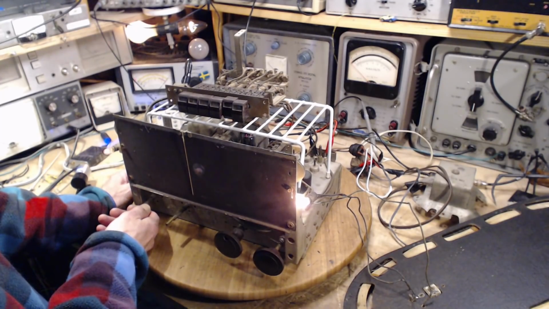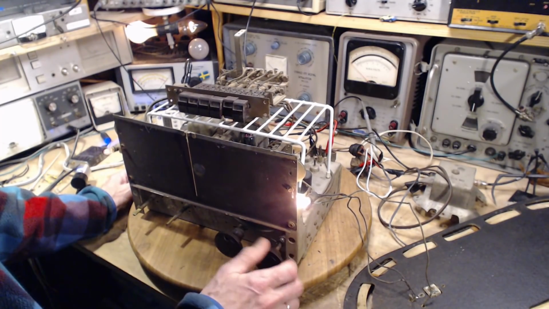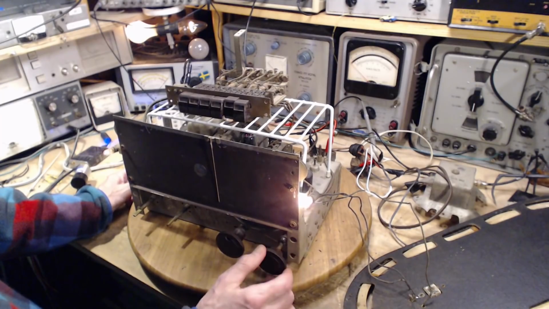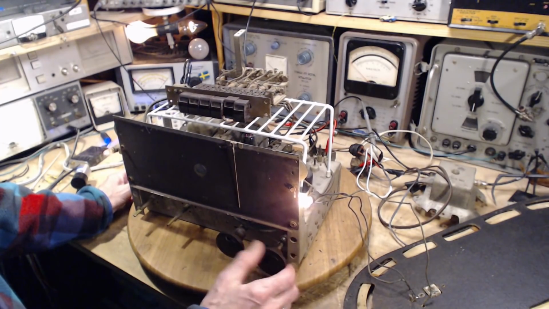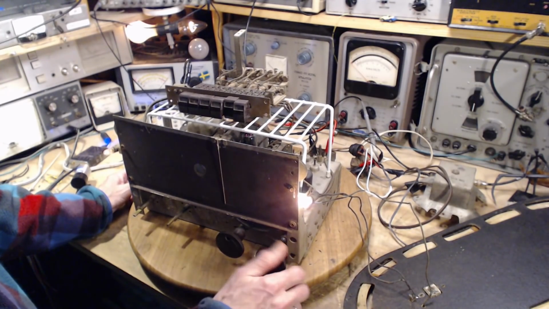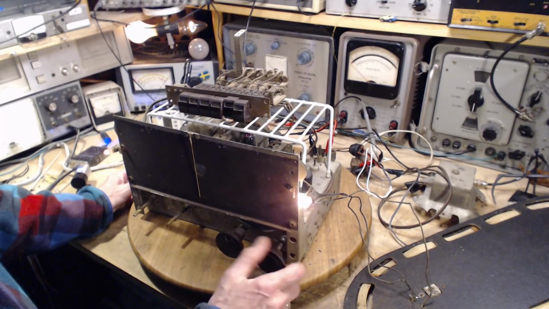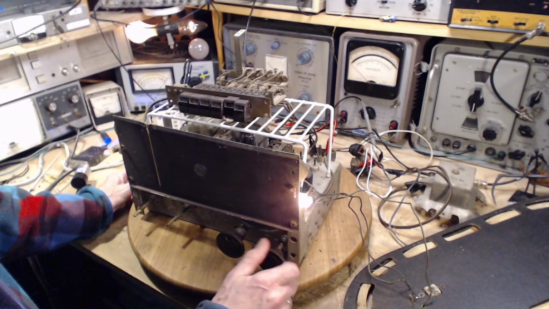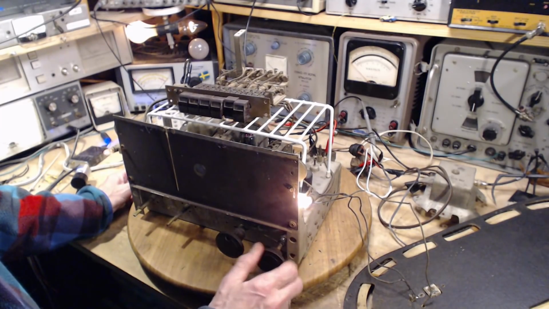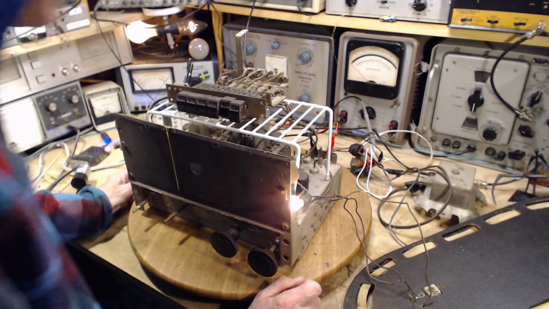Okay, sounds just like it did the first time. We're up on the 9 megahertz band, but there's no real antenna hooked up. And we're not really trying to receive anything anyway. Just doing this just because you never know. You can't find stuff if you don't look for it.